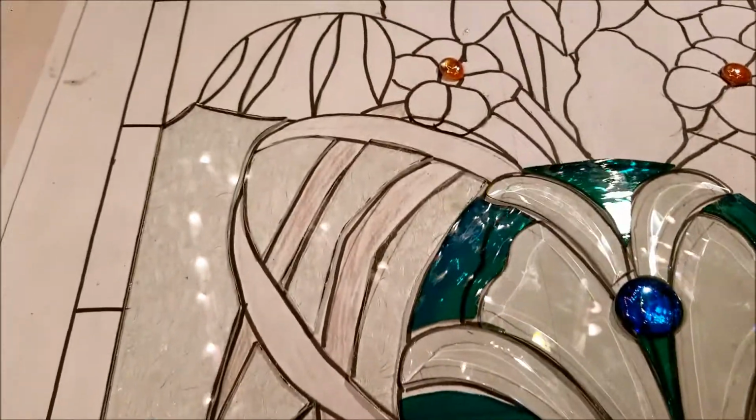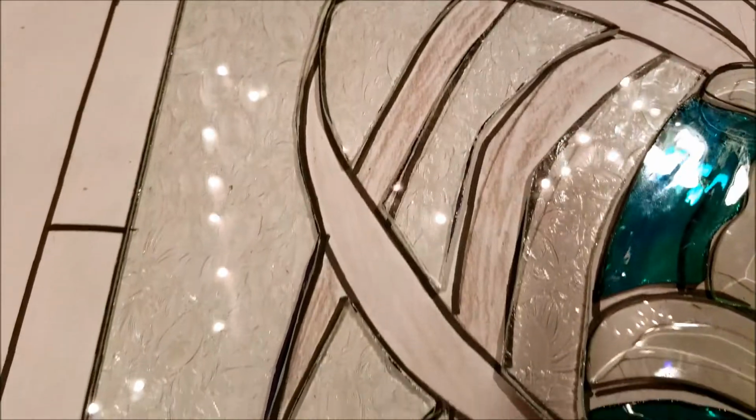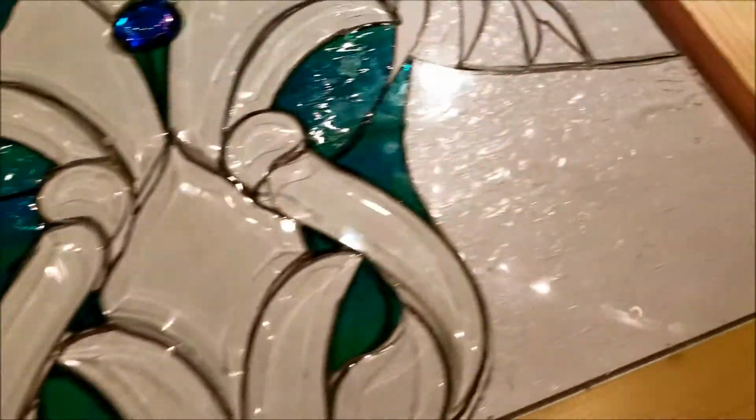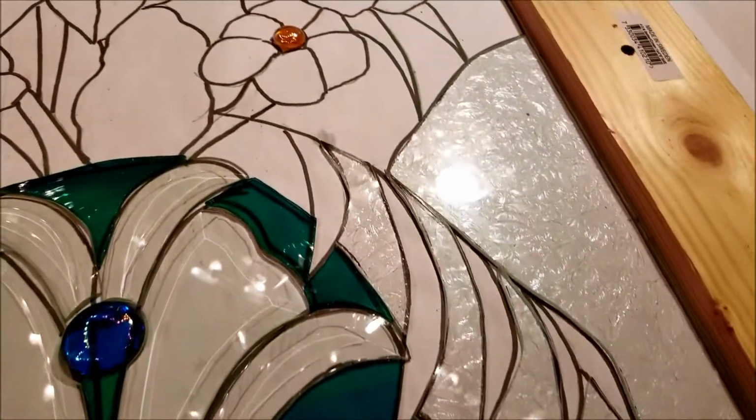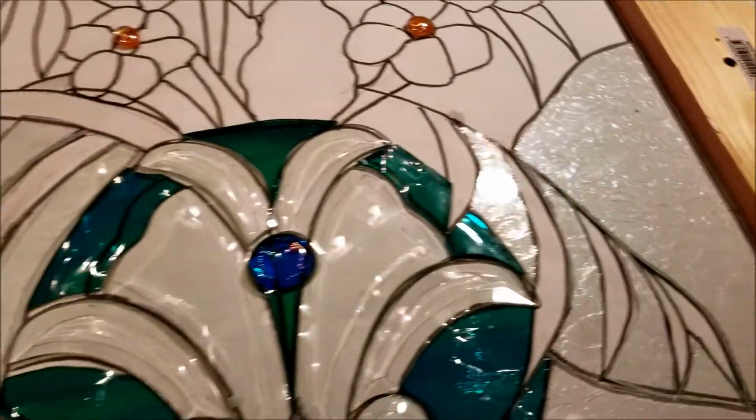So we've got a lot of the glue chip in place, and now we'll fill in, at least the bottom half, these palm-like leaves will be our next subject, and we'll pick the glass for those.